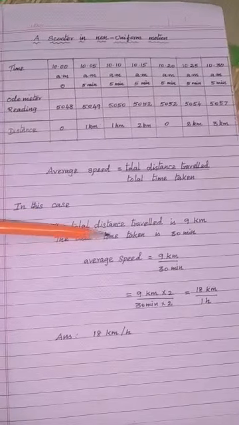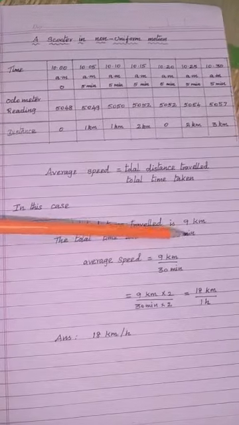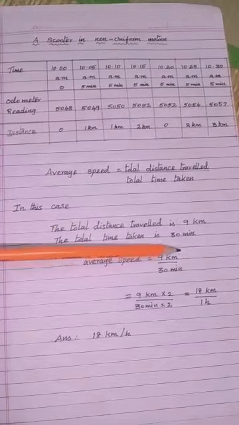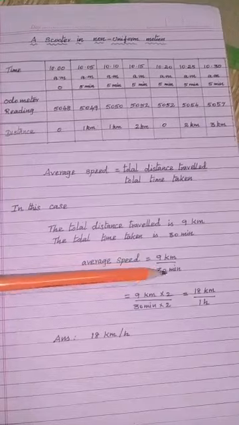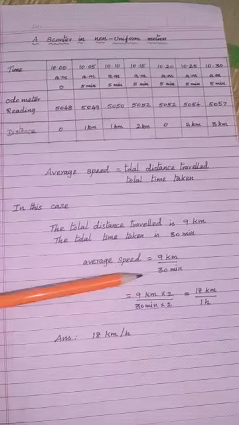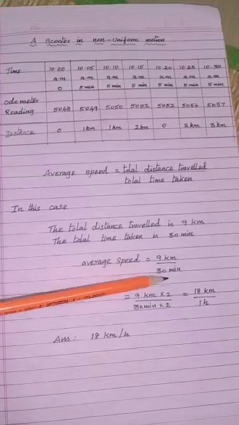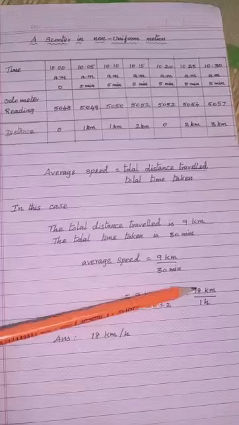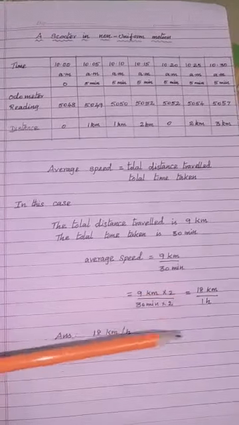The total time taken is 30 minutes. Average speed is equal to 9 km by 30 minutes. Already we have learnt about how to convert 30 minutes into an hour. So the answer is 18 kilometers per hour.